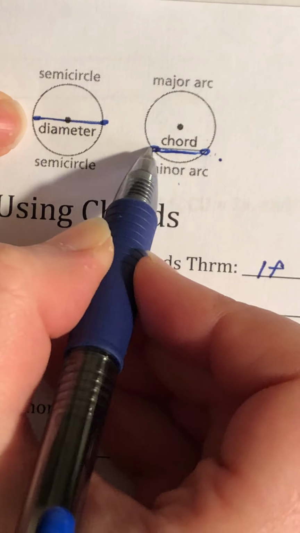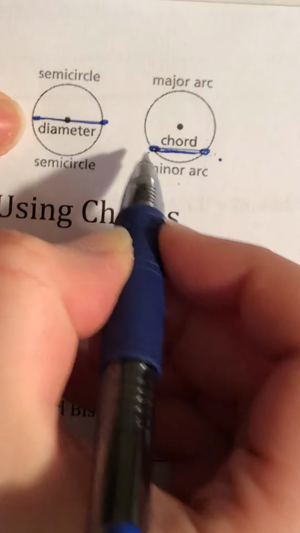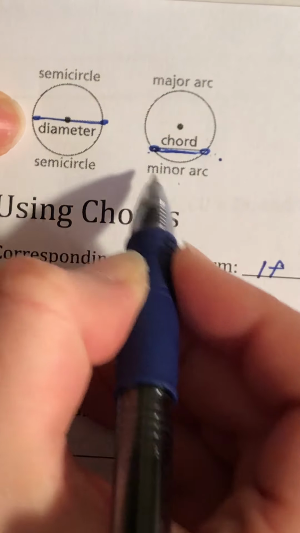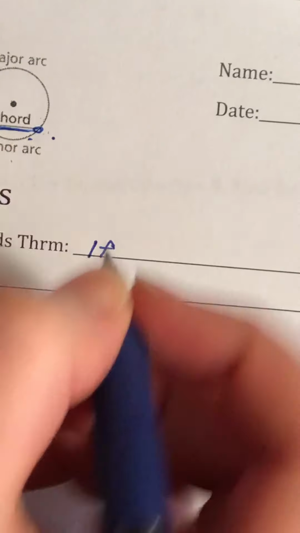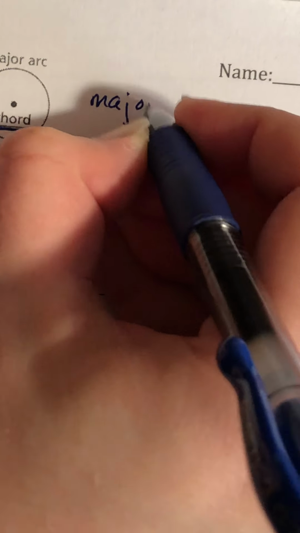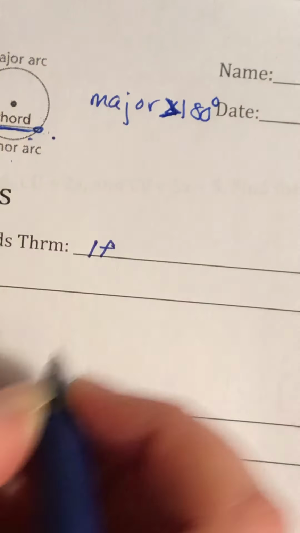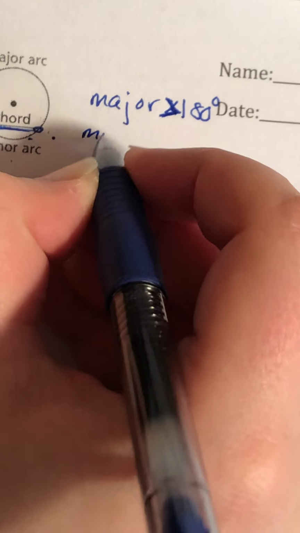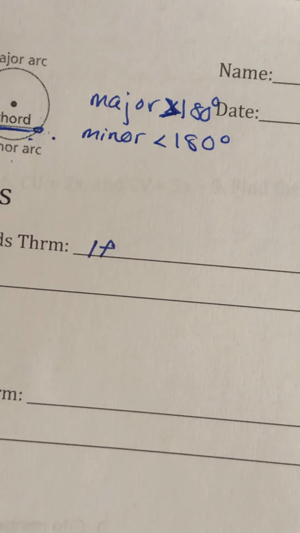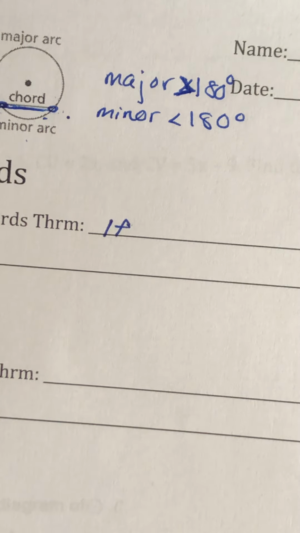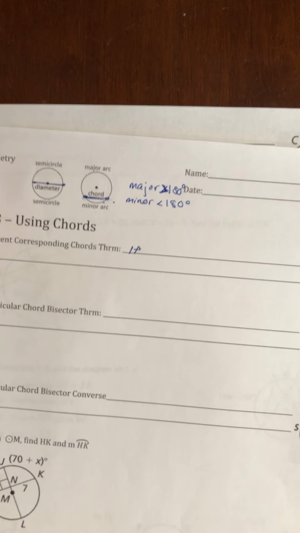But if you draw a different chord that doesn't go through the center, it creates a major arc and a minor arc. Remember, a major arc is greater than 180 degrees, and a minor arc is less than 180 degrees. So we're going to talk about some different theorems about chords and the arcs they create.